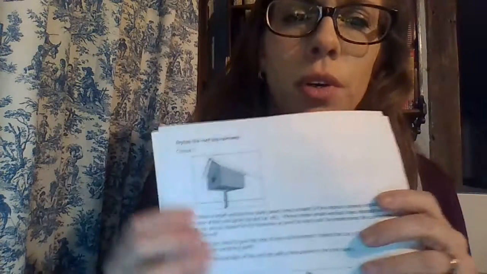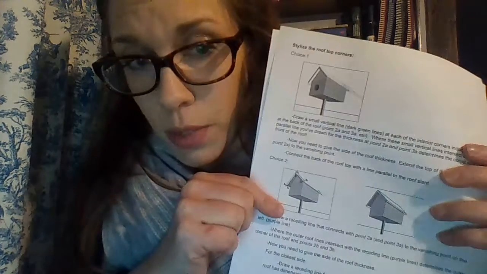Alright, and then there's two different ways that you could finalize your corners here of your roof. So after you've added that thickness, you kind of have to choose how you want to stylize your corners. They can all be in choice 1, they can all be in choice 2, you can have a variety. However you choose, whatever you think is easiest is fine as well.